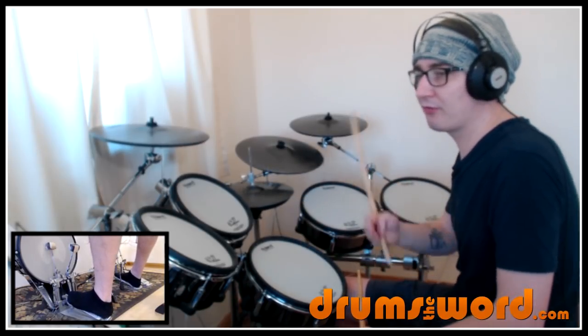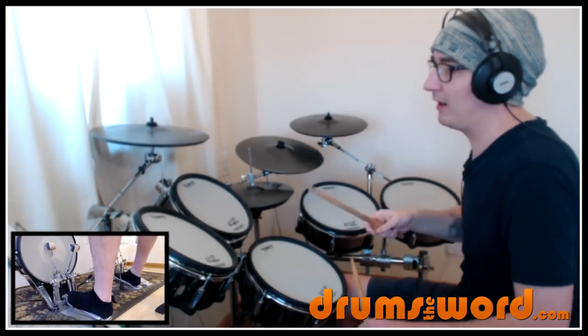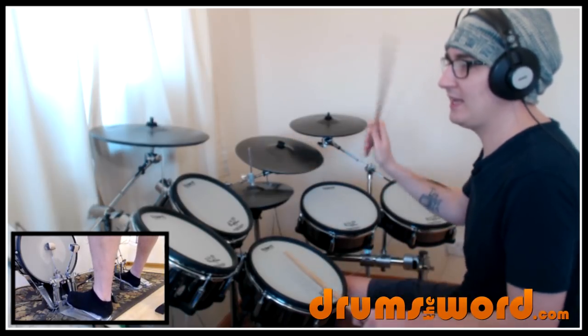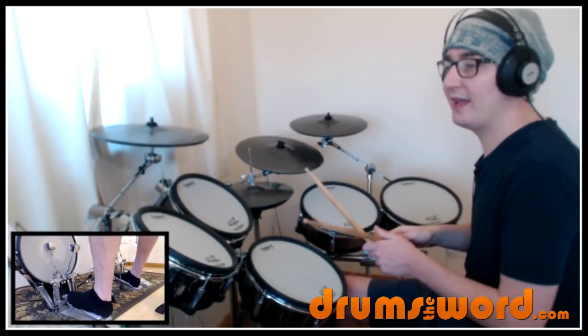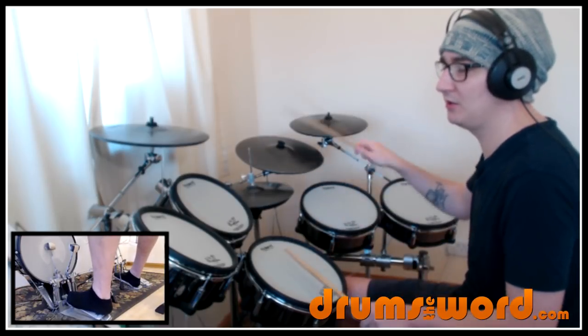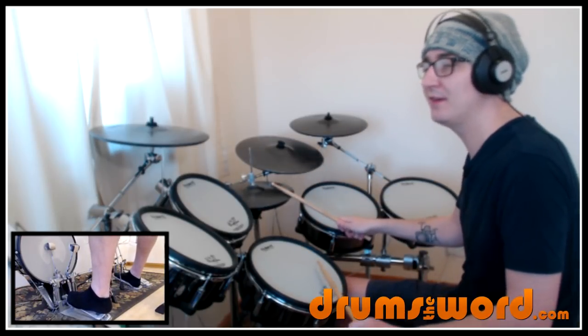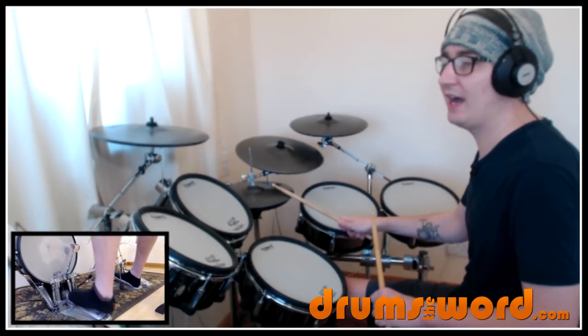Next line, we got 3 bars of standard groove. The fourth bar, 1 E and 1 E and 2. A snare drum on the E of 1 there in between the hi-hats. 1 E and 2. And then I think he's playing, Steve, I think he plays a 3 and 4.